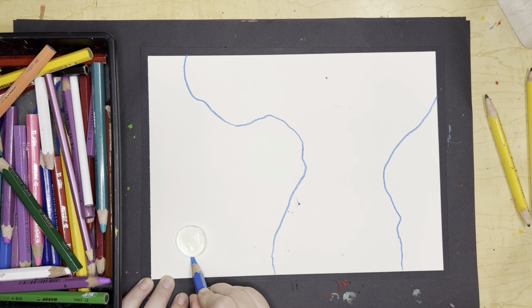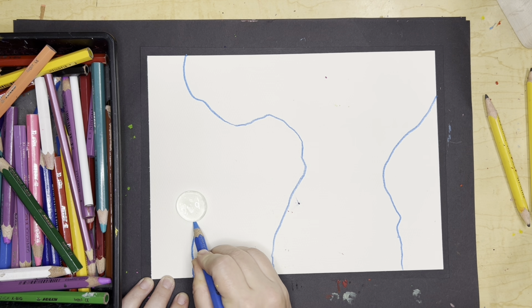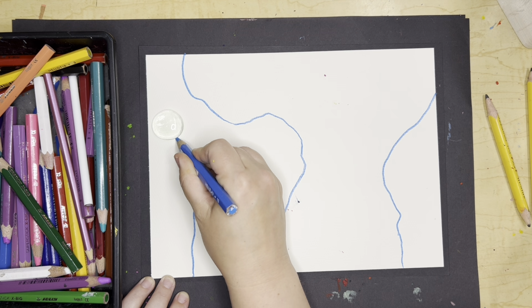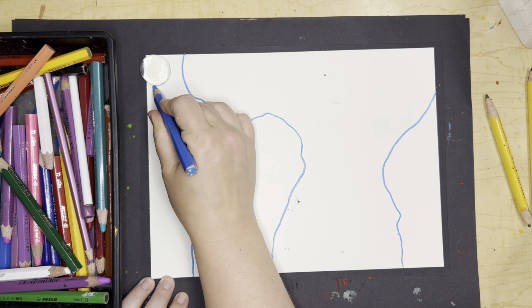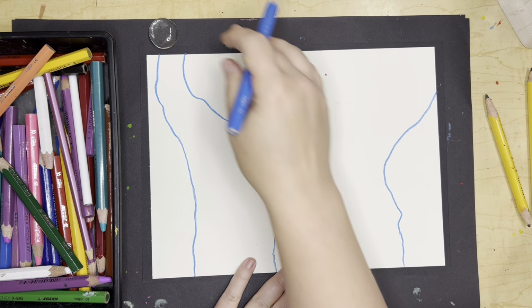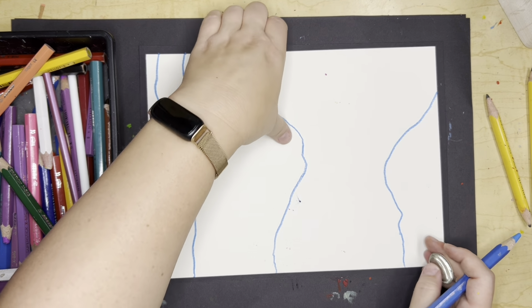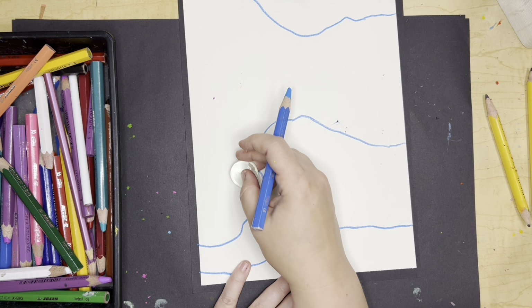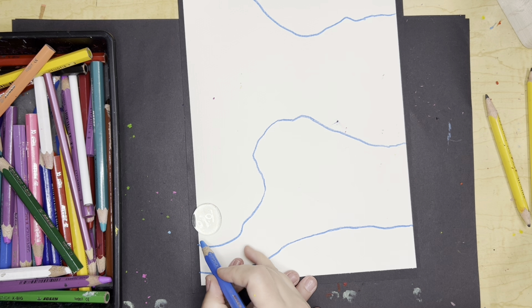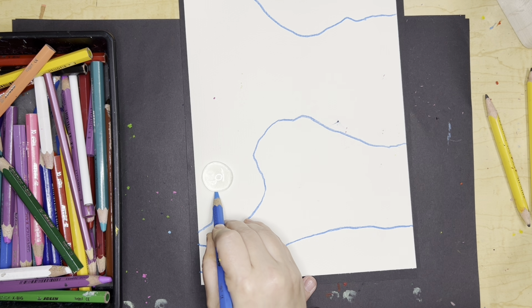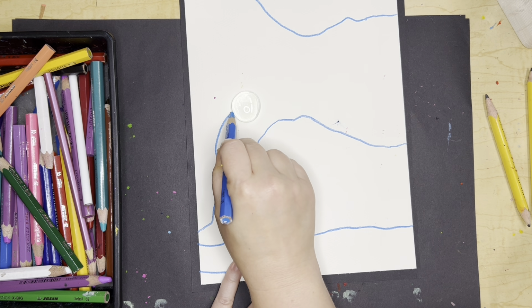I'm deciding where to start, but then the pebble decides where to go. I only push it with my pencil to see where it wants to go. You can decide how many lines you want to make for your art. You can decide to start on the bottom, top, left, or right. But then your pebble decides where to go, and you don't have the control, like a lot of things in nature.